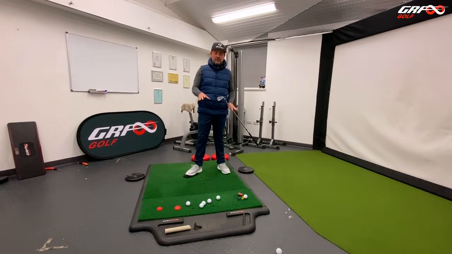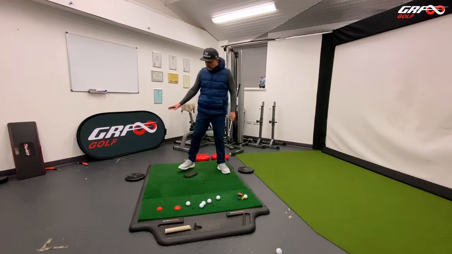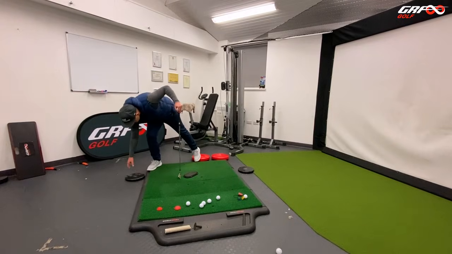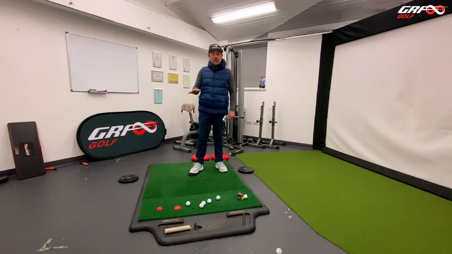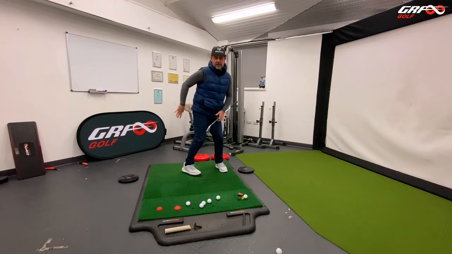If you've got a GRF system, you could use your rotation disc. Just put the rotation disc underneath the foot and you've got the same thing. Notice when my foot twists in, my hip goes out. There's a shift. That's a mass shift. You're going to see this in a golf swing.